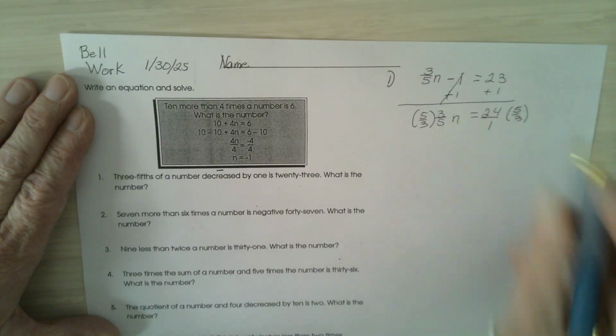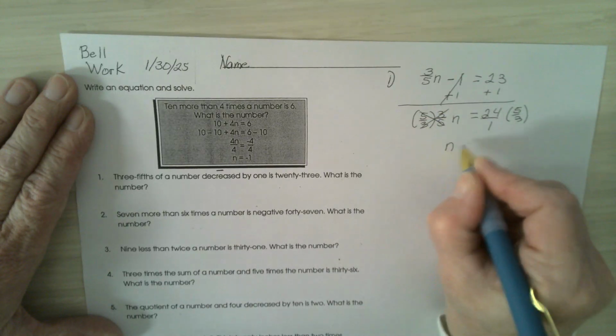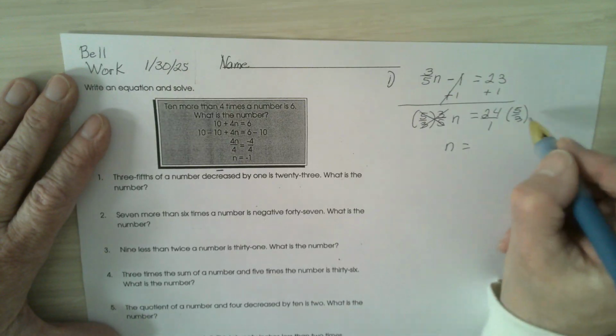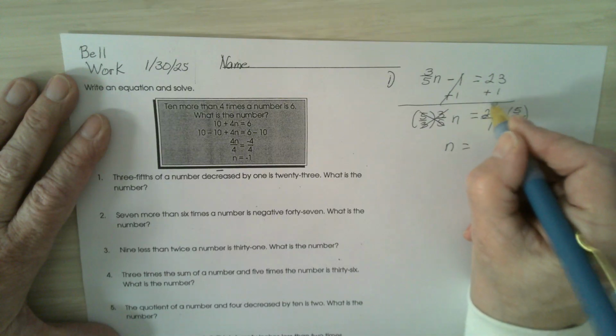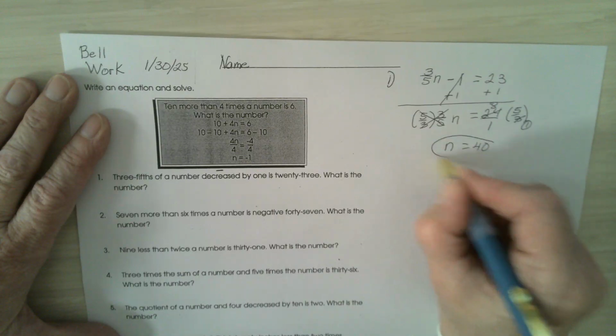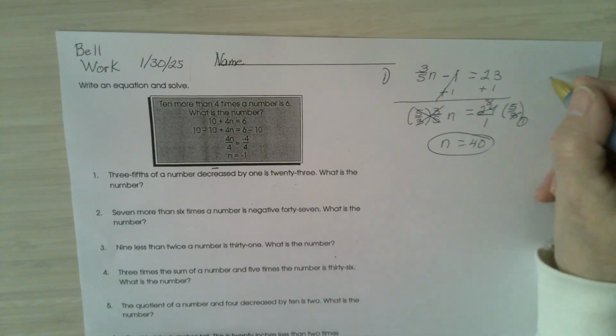Put a 1. They cancel out, and we end up with n equals. Simplify before you multiply. 3 goes into 3 once. 3 will go into 24 8 times. 8 times 5 is 40. So 3/5 of 40 is 24, minus 1 will give you a 23.